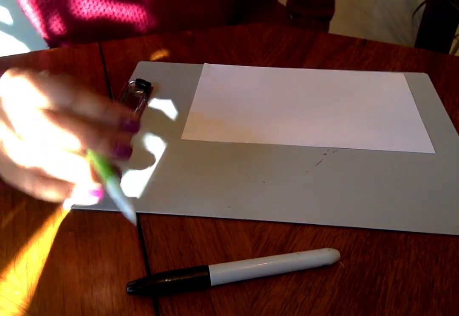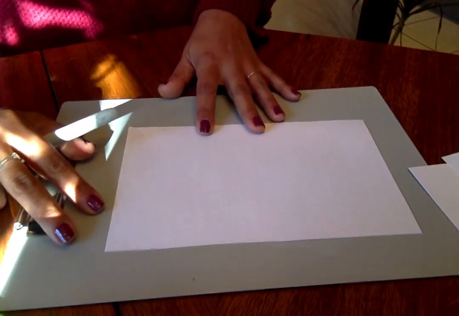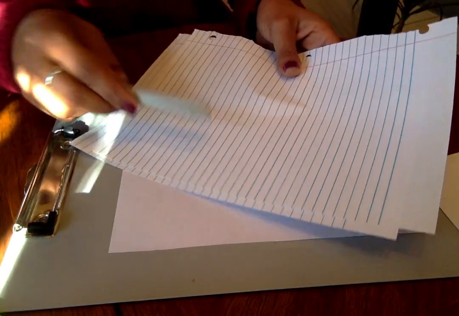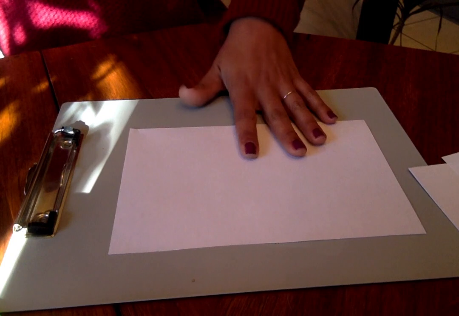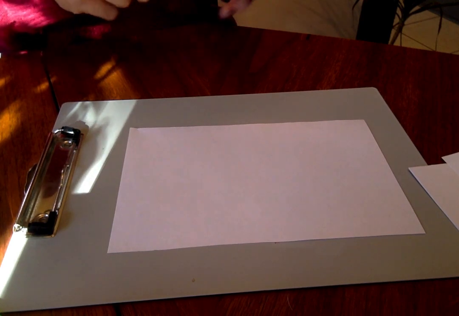But for the sake of demonstrating, I'm going to use marker because pencil might not show up for you guys. And you can use whatever paper you have, if that is lined, if you've got some blank paper. If you don't want to use marker and you want to use crayons, that's fine. But I want you to listen to the instructions first because it's a little bit different. We're using our imagination today.